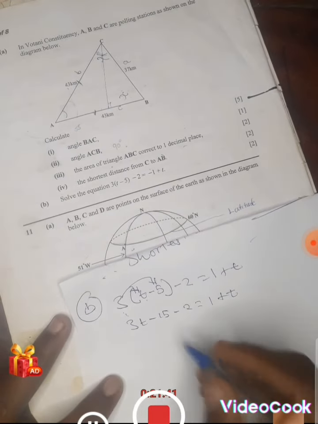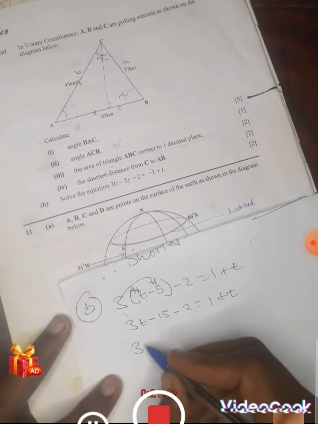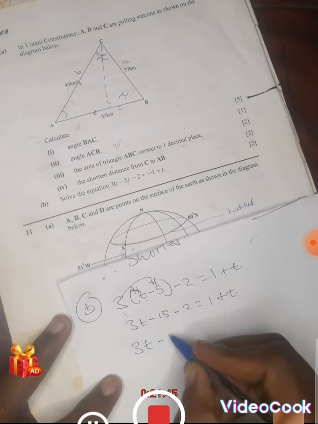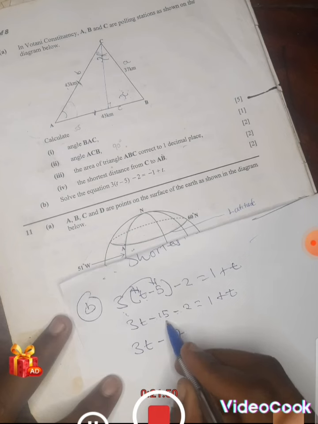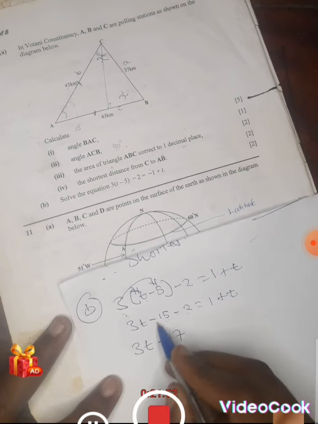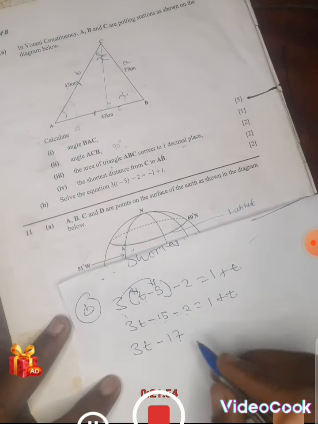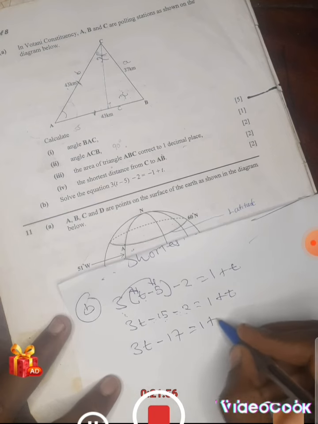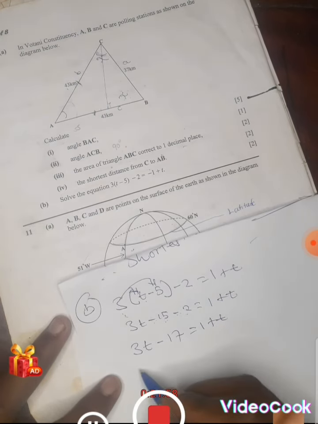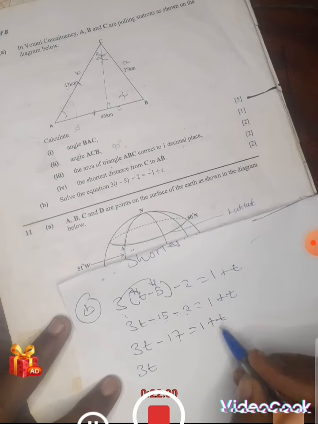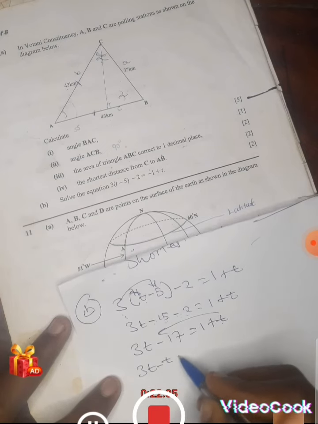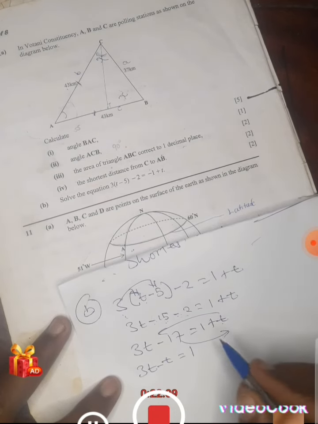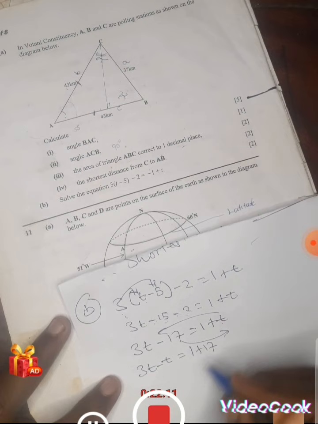Group the like terms. Okay, this one can be simplified: 3t minus 17, same signs you add. So this is 15 plus 2, and you maintain the sign, which is a negative in this case. So it is equal to 1 plus t. Group like terms. 3t is a like term of t, and it becomes a negative when it goes this side, which is equal to 1. 17 goes there, it becomes a positive 17.